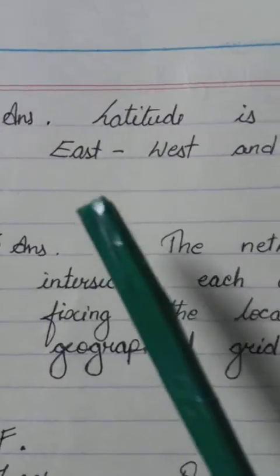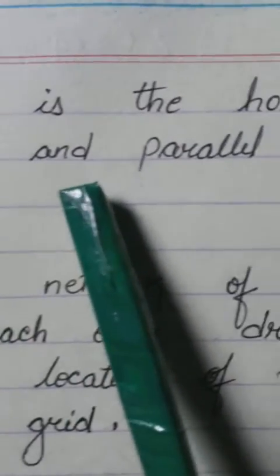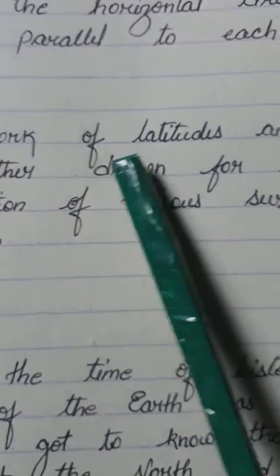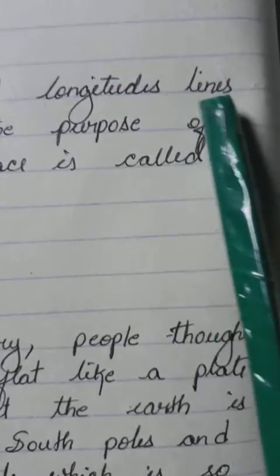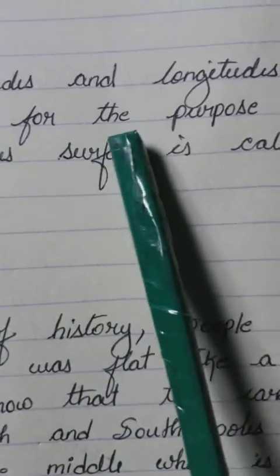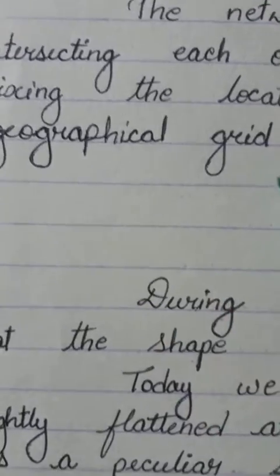Question number 4, what is latitude? The answer, latitudes are the horizontal circular lines running east to west and parallel to each other. Alright. Number 5, what do you mean by geographical grid? The answer, the network of latitude and longitude lines intersecting each other, drawn for the purpose of fixing the locations of various places on the surface, is called the geographical grid.